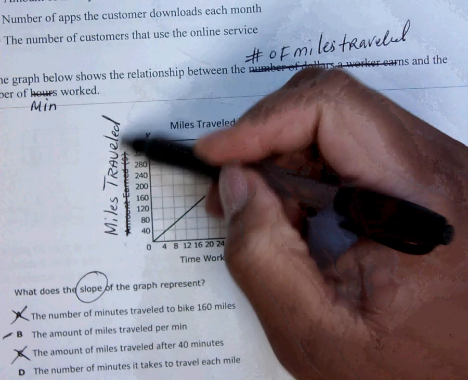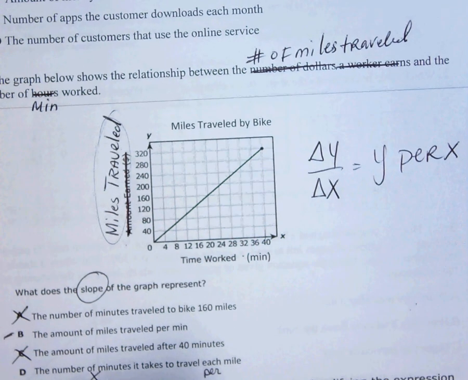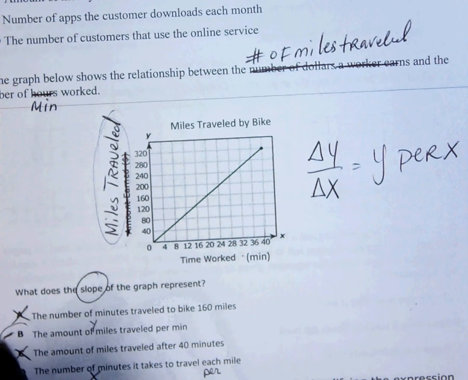Remember, the y would go first. So even though this said each, which is the same thing as saying per, it said x first, and it needs to say y first. So the answer is B as in boy.